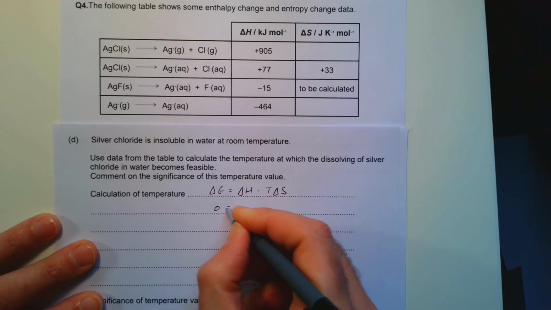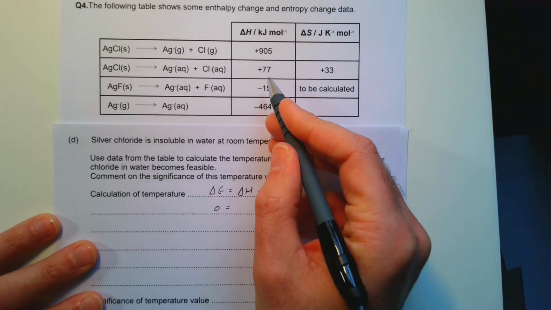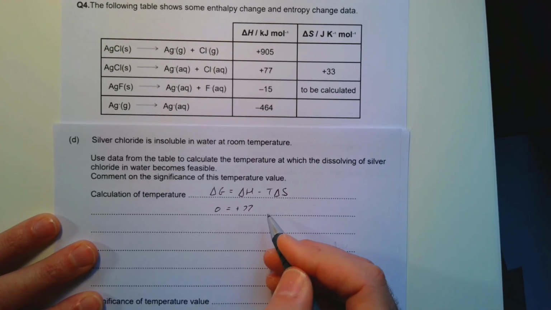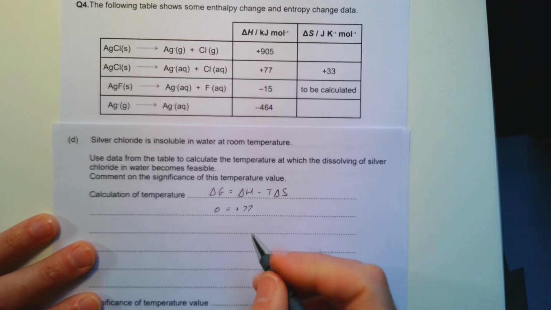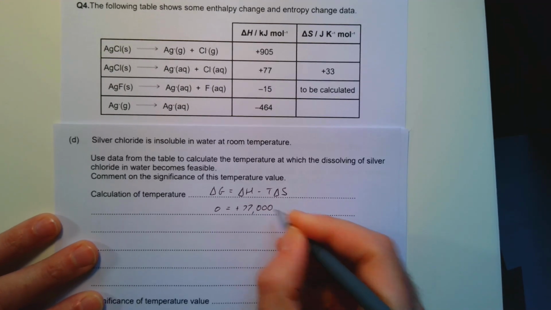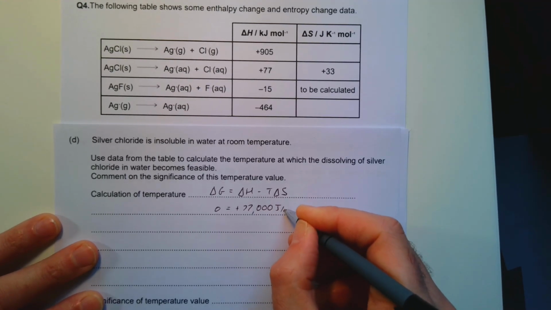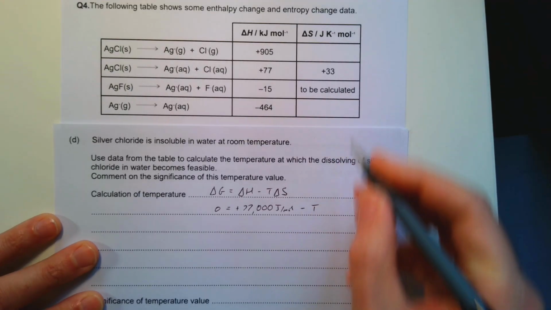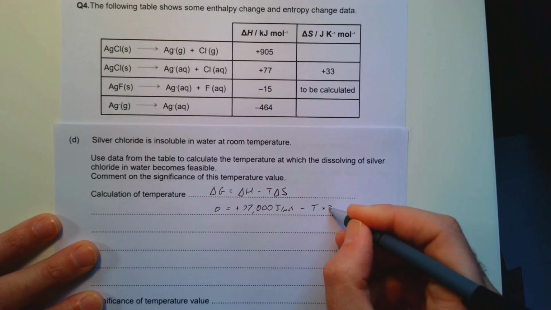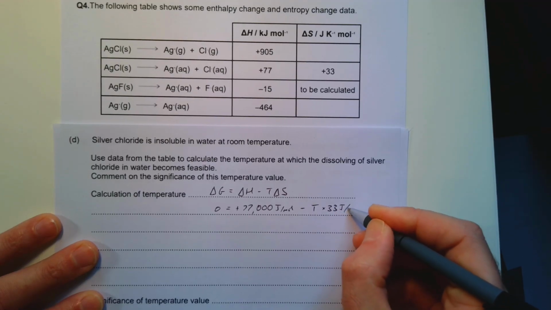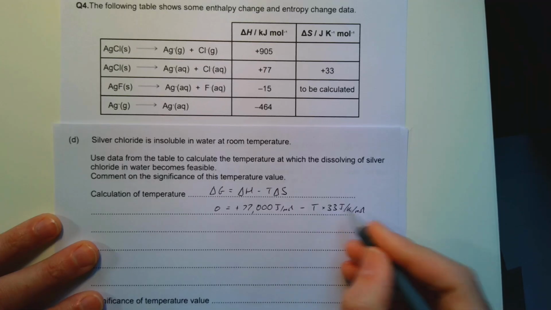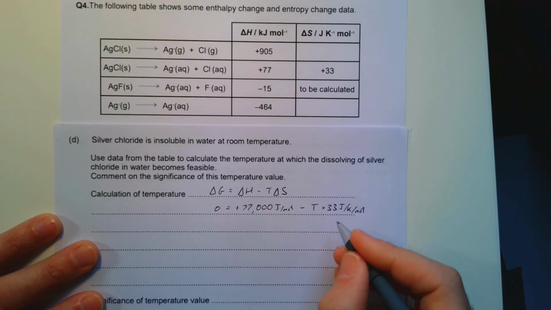So we'll put in 0 equals, and then for delta H, we can put in plus 77. Now, we'll do everything in joules. This is in kilojoules, so 77,000 joules per mole, minus T times delta S, 33 joules per Kelvin per mole. We can rearrange this, add this to both sides. It's probably the easiest thing to do.